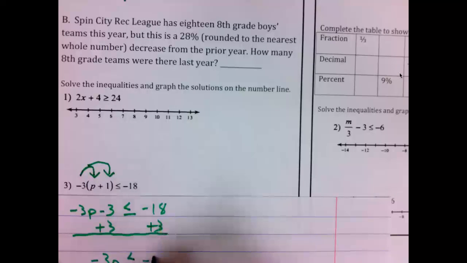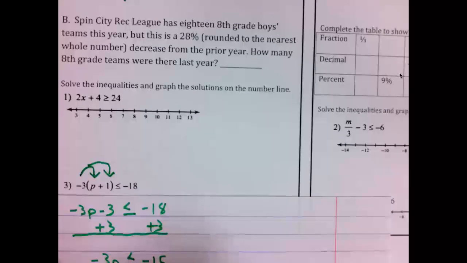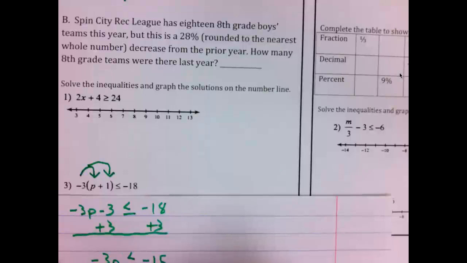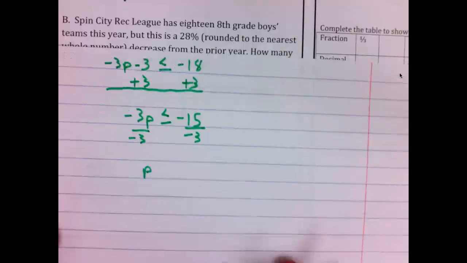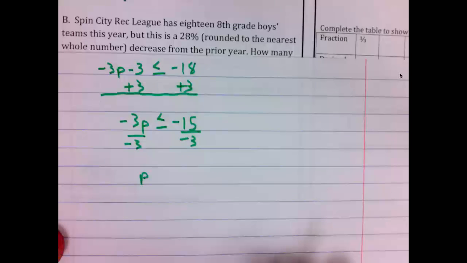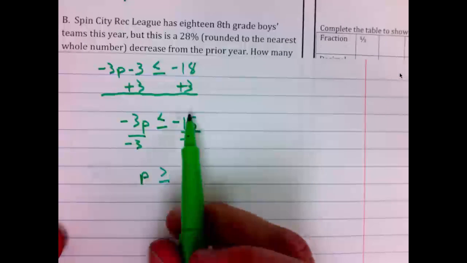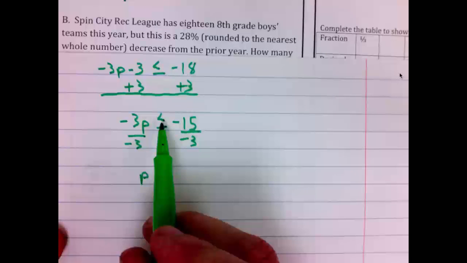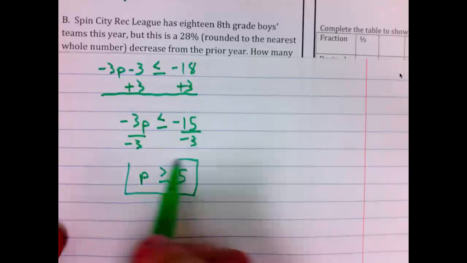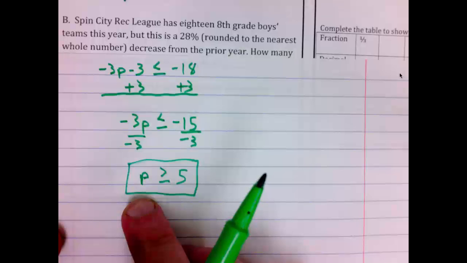Now solving for p, we will divide by the coefficient, negative 3. Negative 3 divides negative 3 to leave p. When we divide or multiply by a negative, we change the direction of our inequality. Negative 15 divided by negative 3 is a positive 5. So we want values of p such that p is greater than or equal to 5.